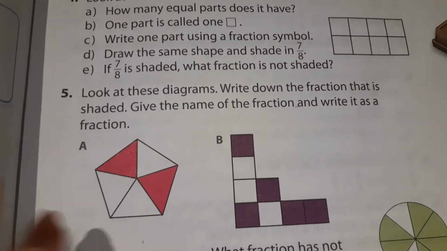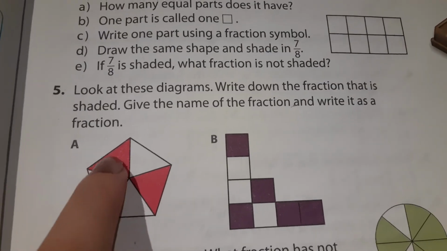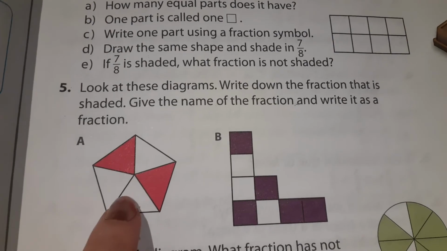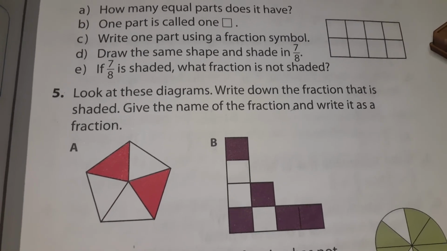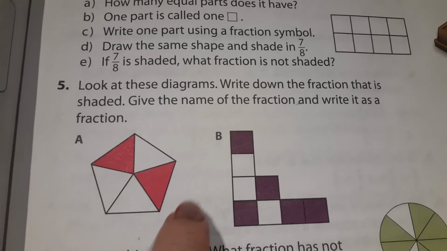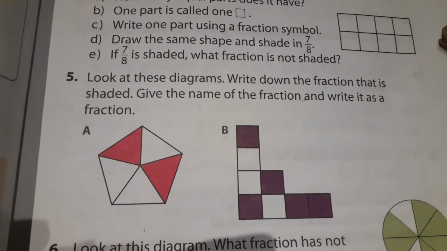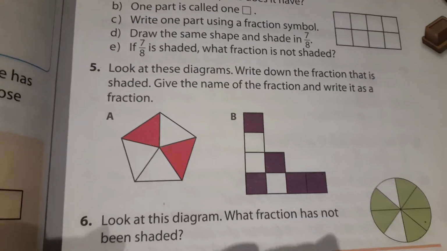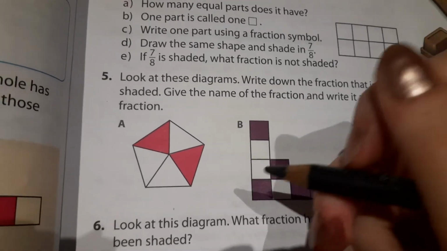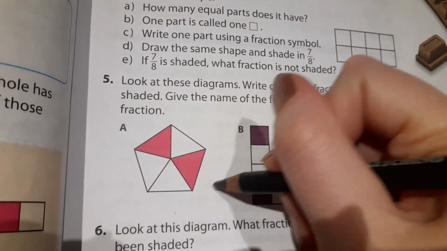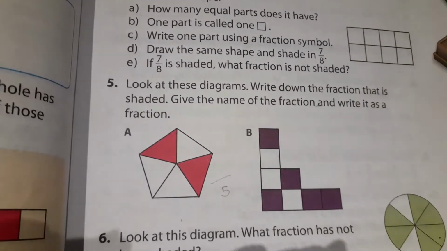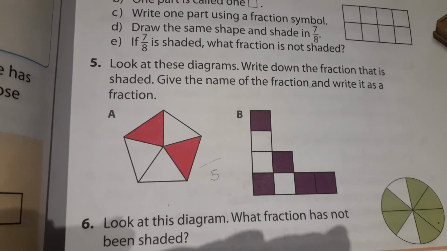So I'll do A with you. We count 1, 2, 3, 4, 5. So the bottom will be 5. Let me show you. The bottom will be 5. Then we do our line. Now, how many are shaded?